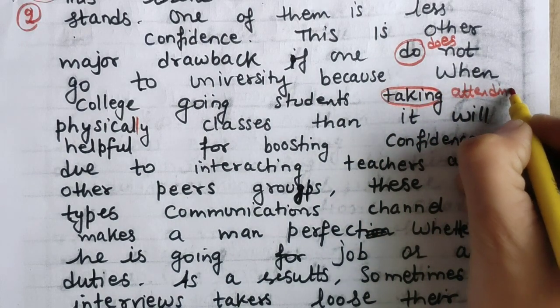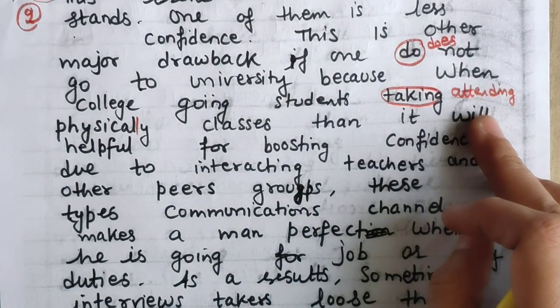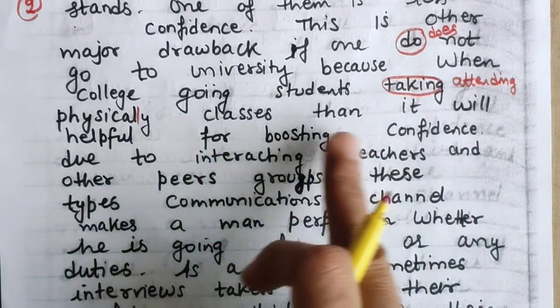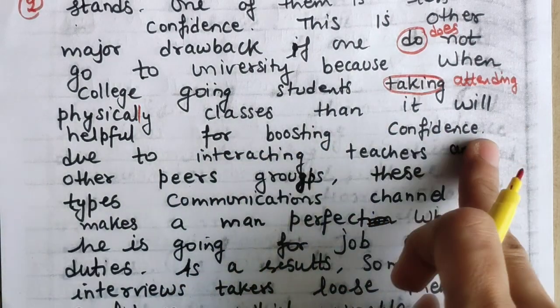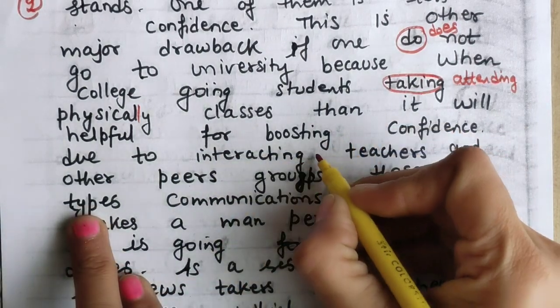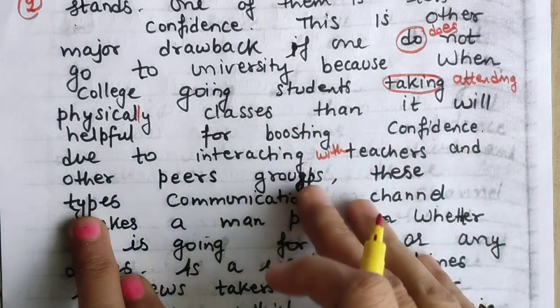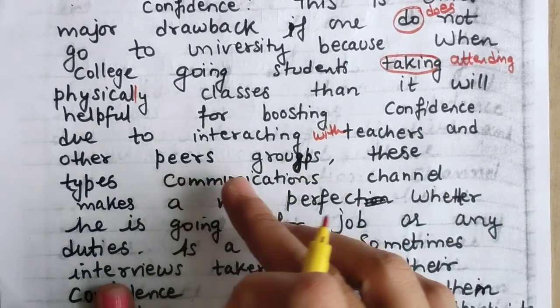Although I know it was in the question, once you can use it in this paragraph. Classes, then it will be helpful for boosting confidence due to interacting with teachers, okay, with teachers and other peer groups.